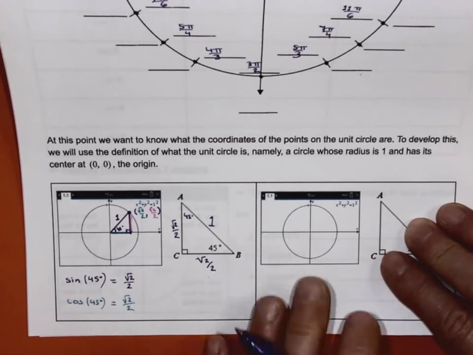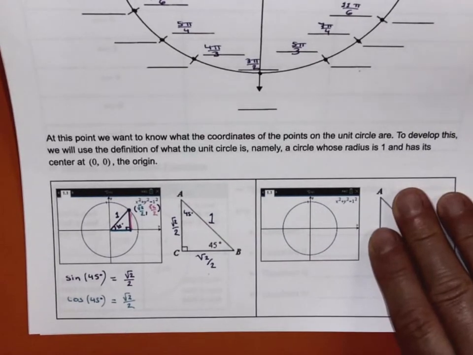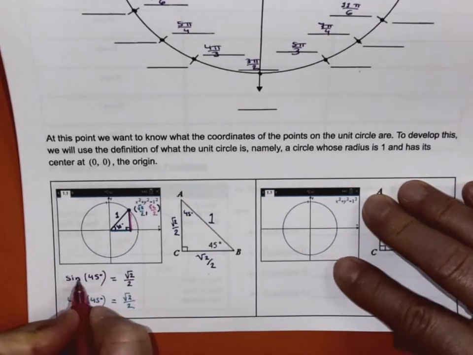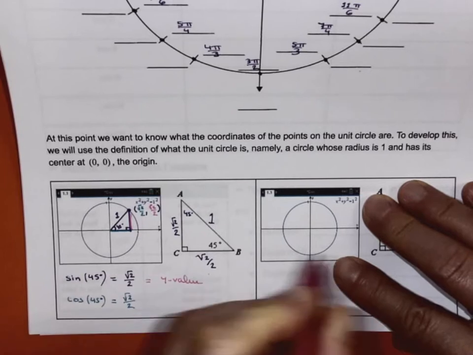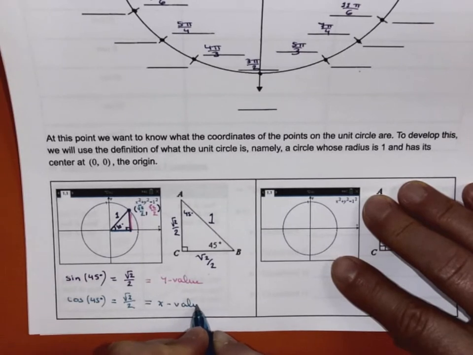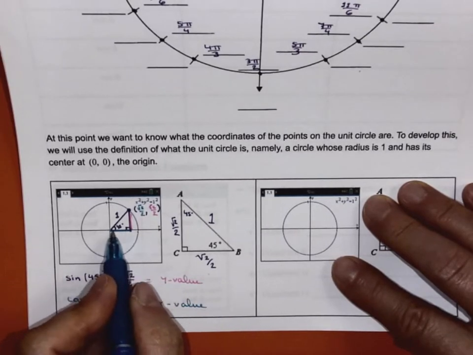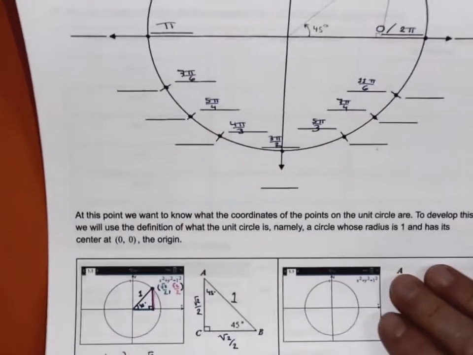So if I know that's true, that's also telling me a little bit more information. It also tells me that the sine is the y value, and the cosine is my x value, right? Because the cosine will be the adjacent to the angle. All right, so we're going to keep practicing on those.